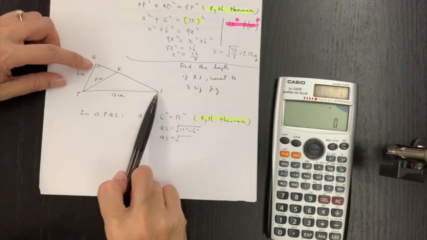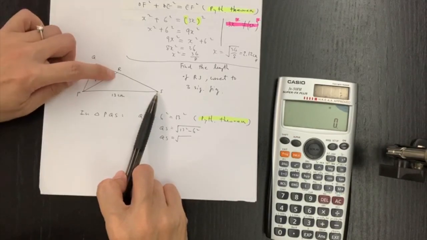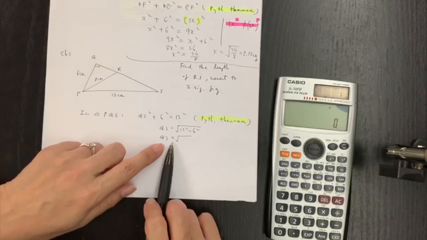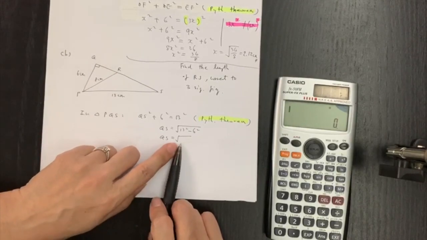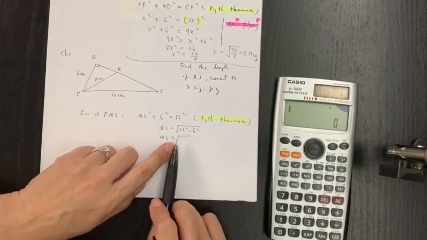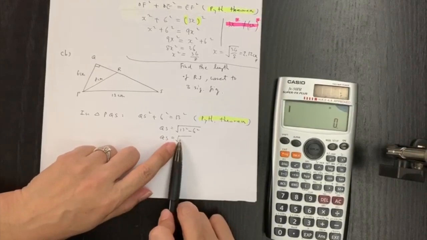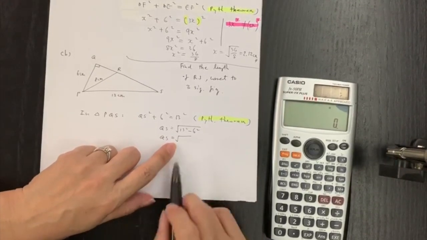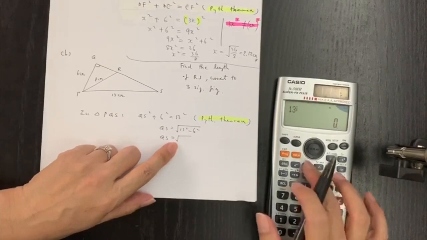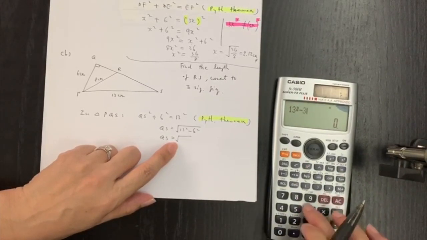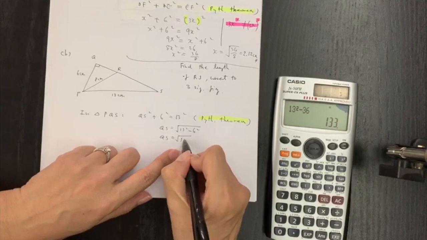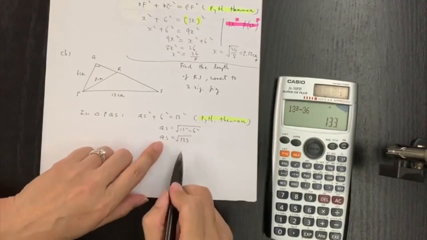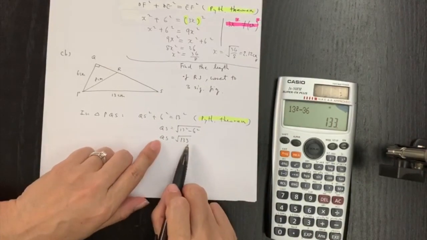Okay, so QS is not the final answer because we need to find RS. So at this stage, we don't work out the exact answer. So we leave everything in surd form. So we don't round off yet. Otherwise, the final answer will not be correct. So that would be 13 squared minus 6 squared, which is 133. Okay, square root. Leave this answer and work it out later.